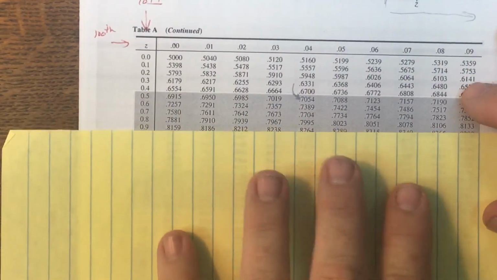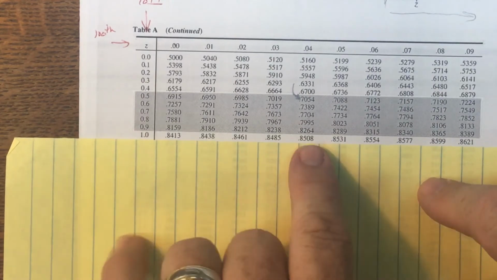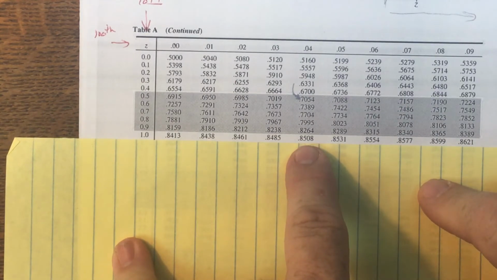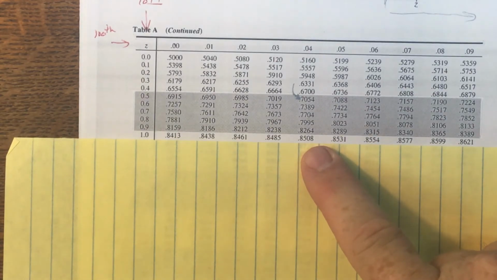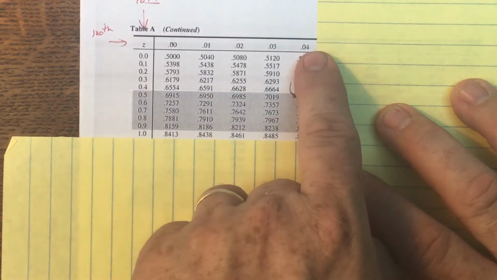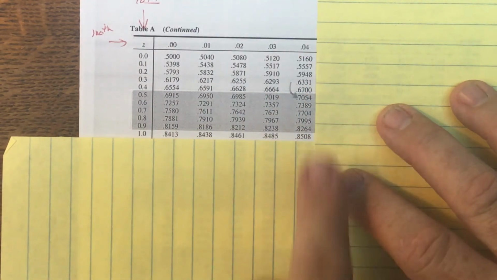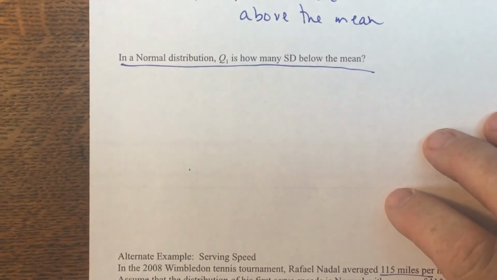Oh, because I'm looking for 85. That's why. Sorry, guys. Let's go to 85. Here it is. 85.08 is the closest one right here. 85.08. So that means that my z-score is 1.04. All right, so we have 1.04. So we go back to this, and we know that it's 1.04 standard deviations above the mean.